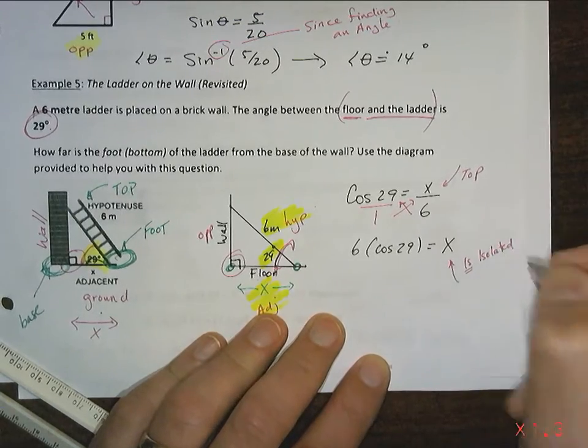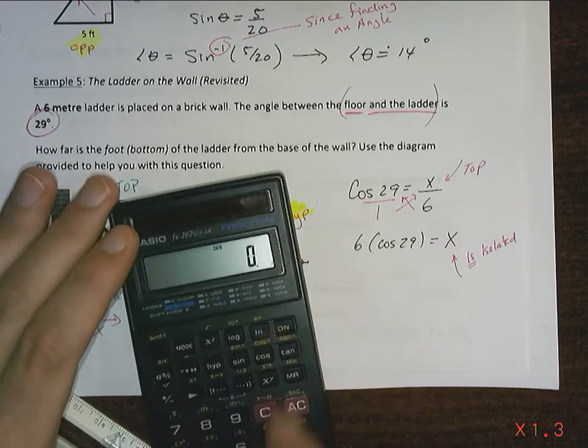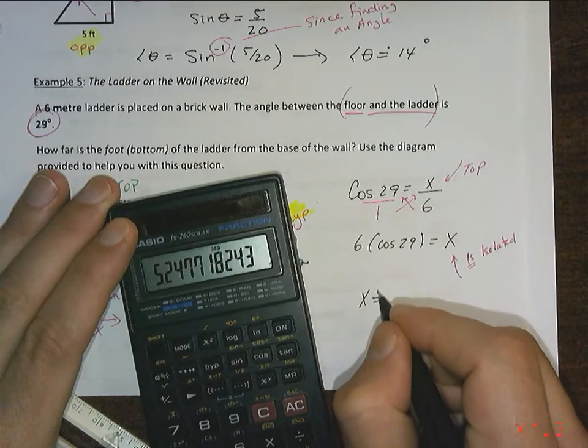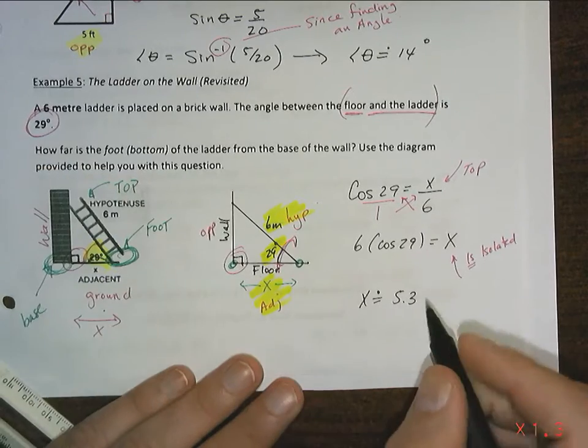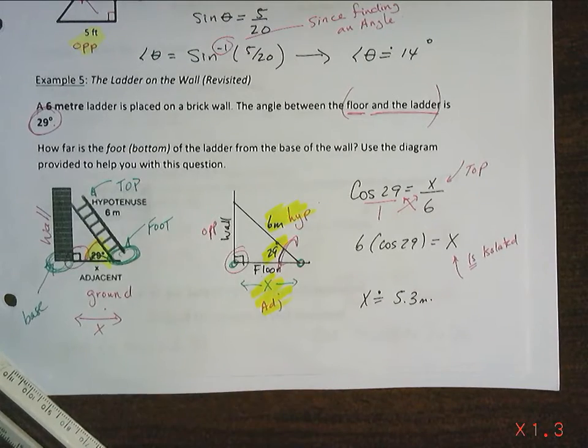What does that mean, isolated? Sean, what does it mean to be isolated? All by its little lonesome. Which means we can now do 29 cosine times 6, and we get x equals approximately 5.3. They didn't tell me what to round to, so it's up to me. So approximately 5.3 meters. Isn't that grand?